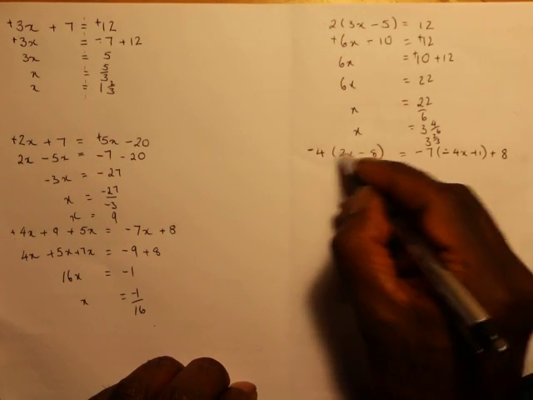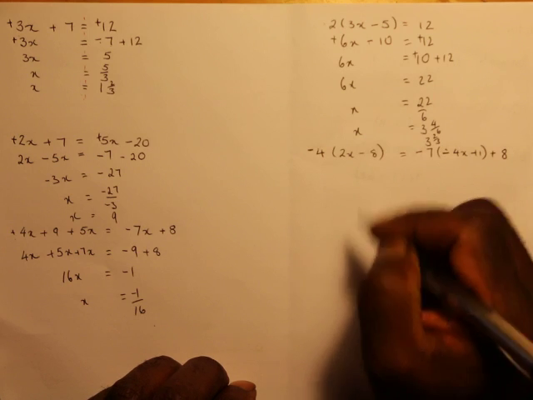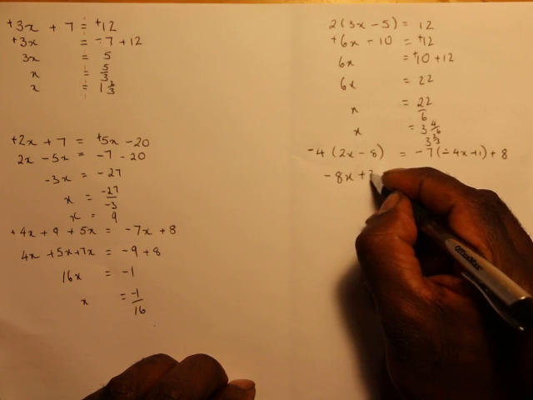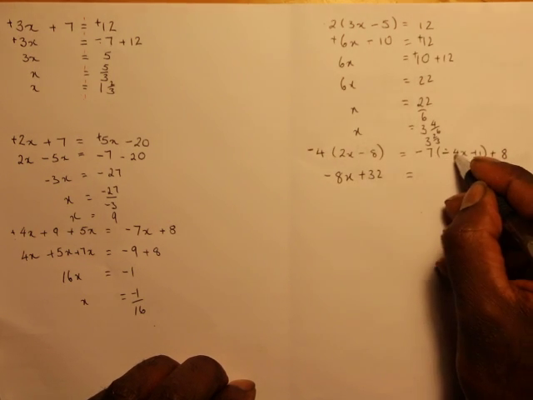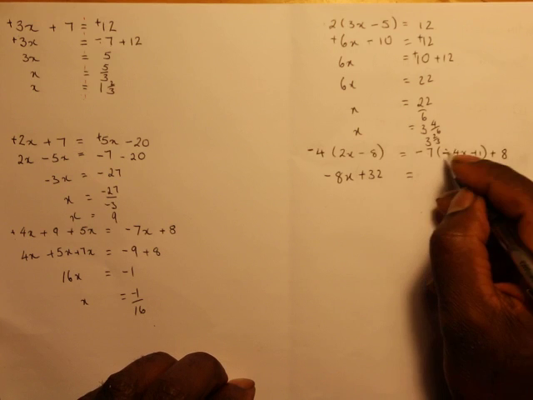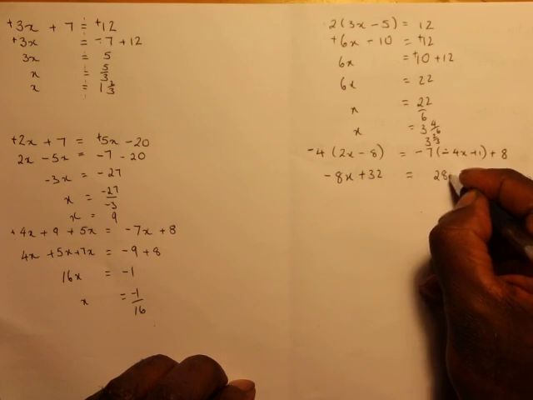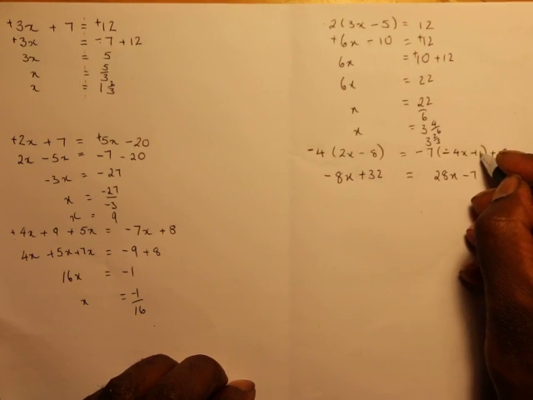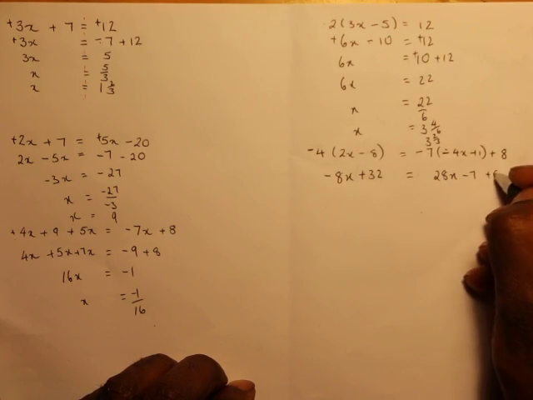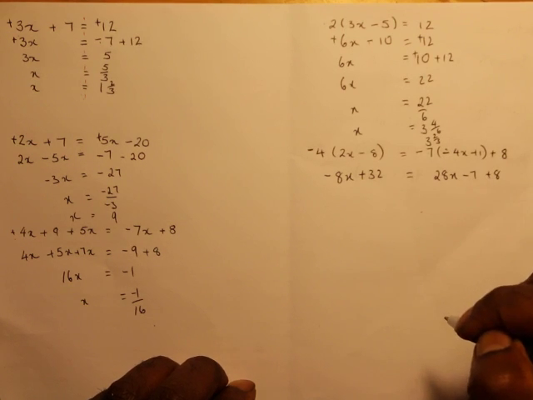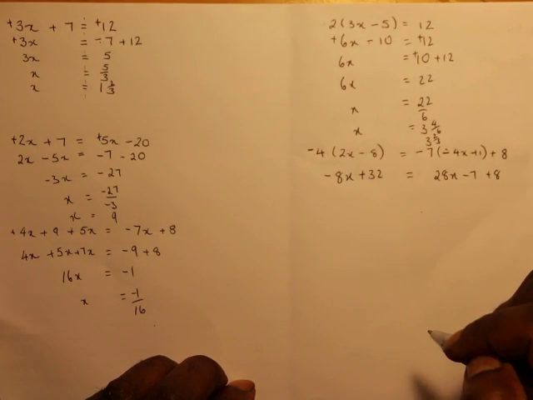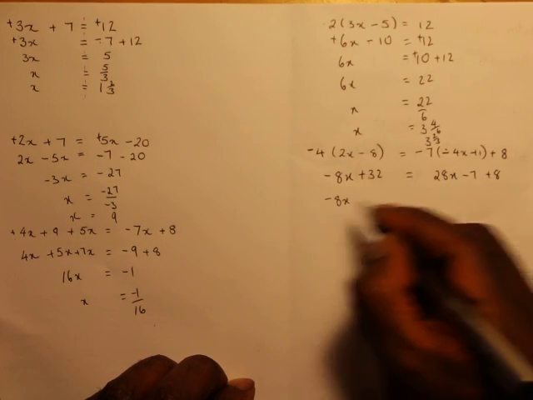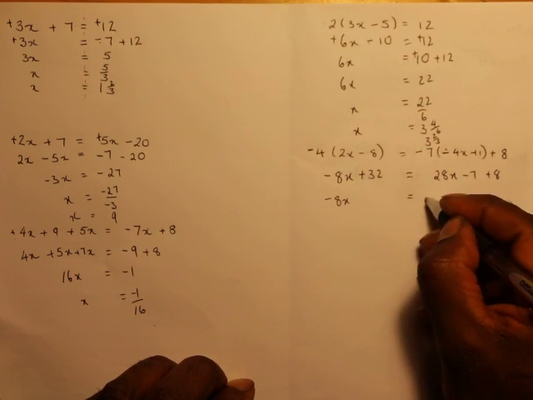Right, next one. Negative 4 times 2 is negative 8x. Negative 4 times negative 8 is positive 32. Negative 7 times negative 4 is positive 28. Negative 7 times positive 1 is negative 7. And plus 8. We do not multiply the 7 by the 8 because the 8 was not in the brackets. Right, terms with x's go on the left, terms that are numbers only go on the right.